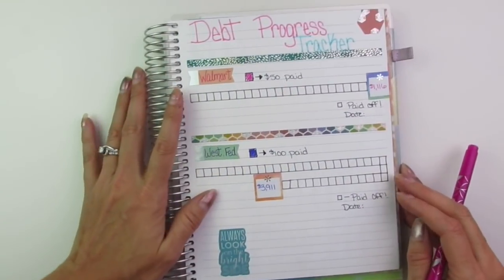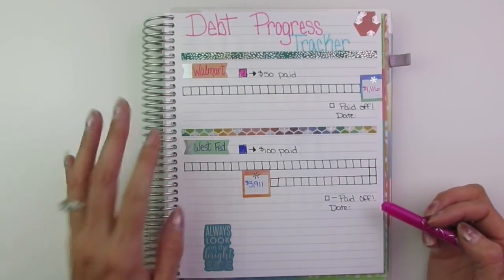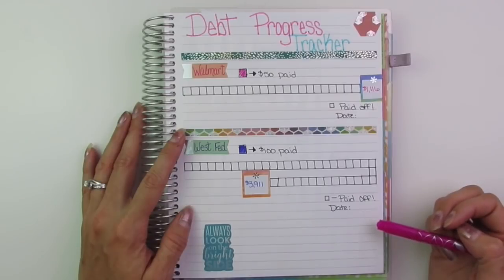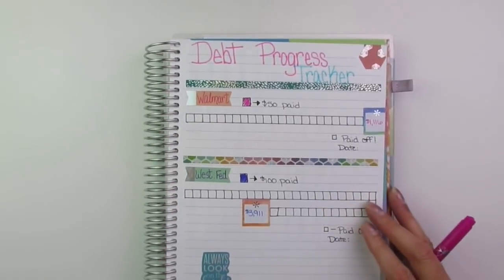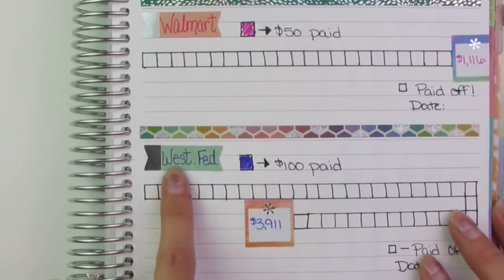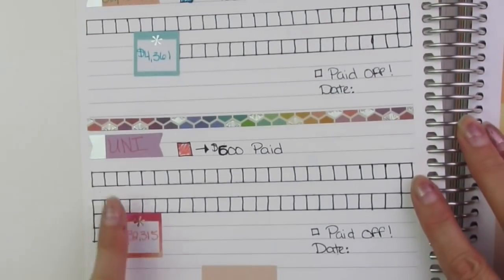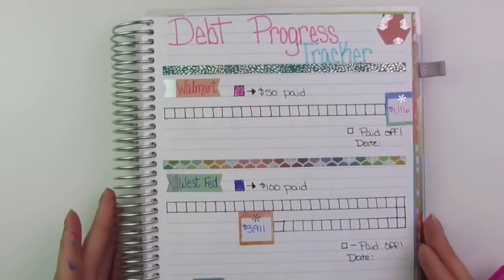So for the individual ones, I just made the 4 accounts that I have left now as debt, which are Walmart. I'll zoom in so you can see this. The 4 accounts that I still have are Walmart, Western Federal, Capital One, and then UNI, which is my car payment, or my car loan. So I'll kind of explain this to you.